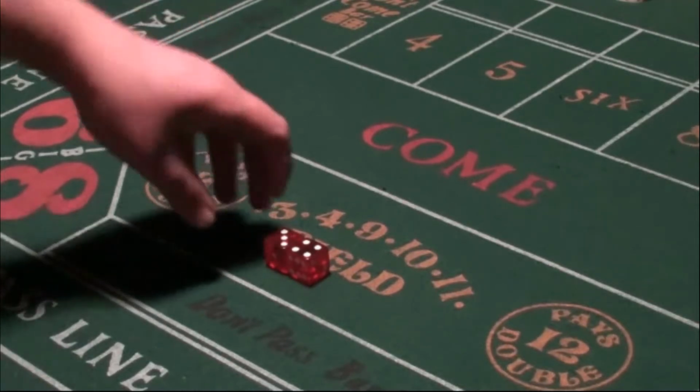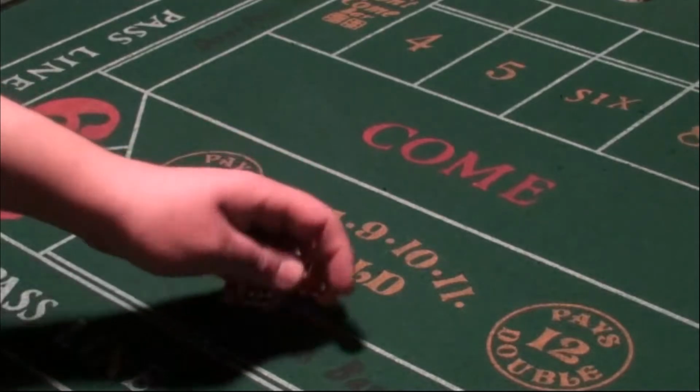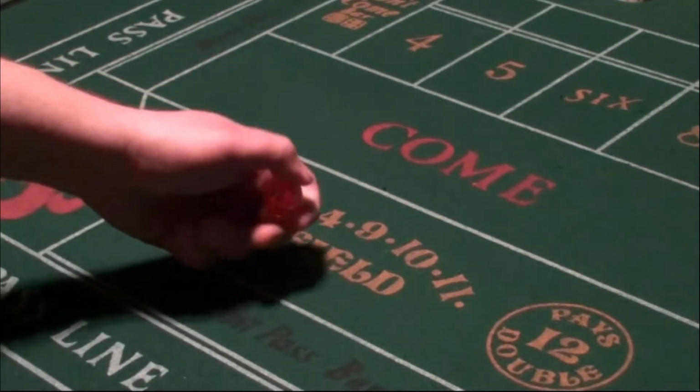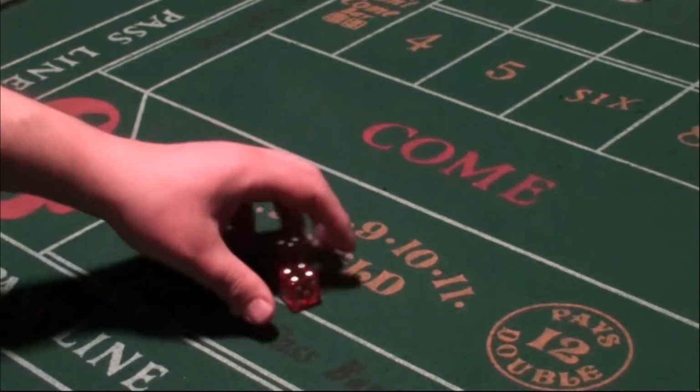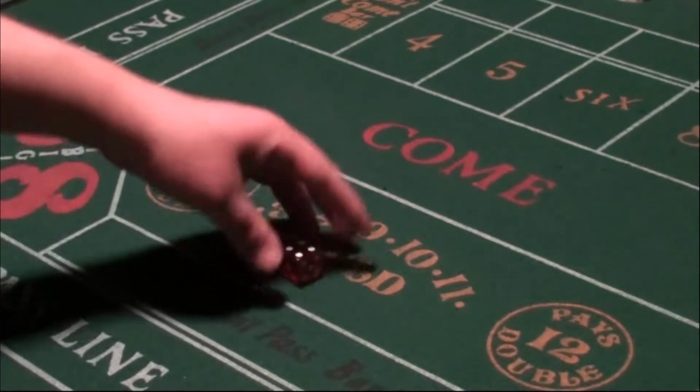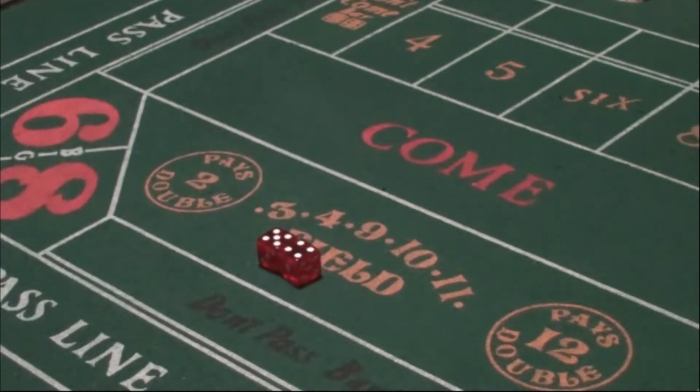Okay. Now we're going to talk about the odds of this stuff coming out. There's 36 different combinations on these 2 dice. I just explained 6 of them to you. So 1 out of 6 is the chance of this 7 rolling. So you roll 6 times, one of them should be a 7. That's the odds of this stuff rolling.